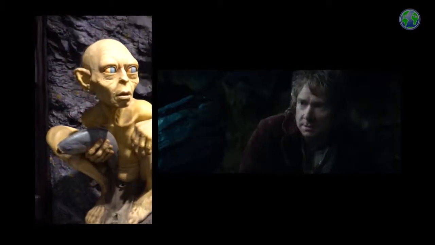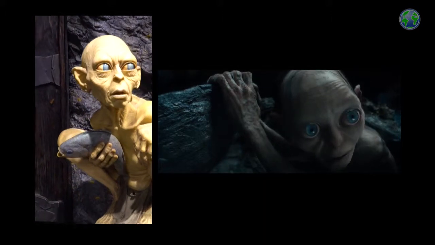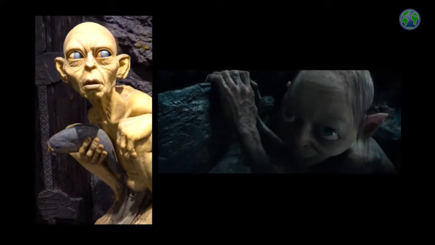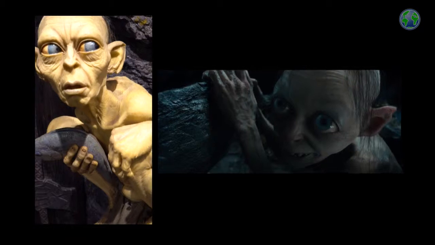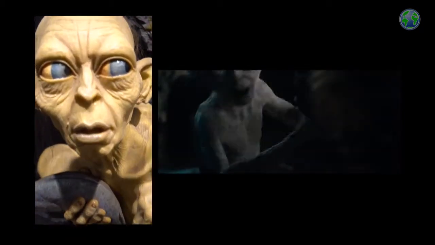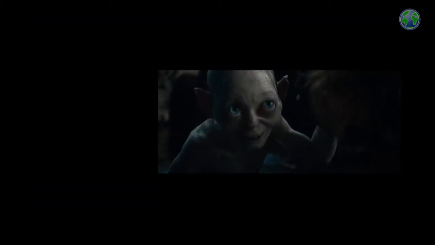Have a game of riddles. And if it loses, what then? Well, if it loses, precious, then we eat it. If Baggins loses, we eat it whole.